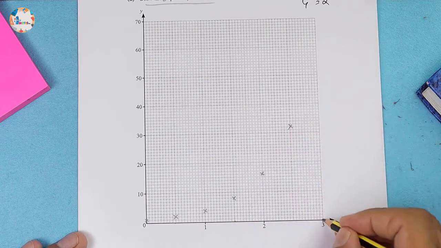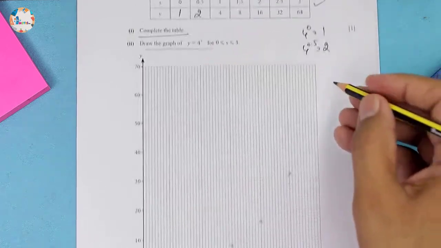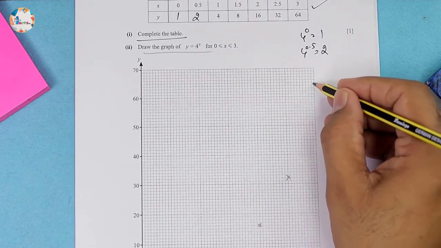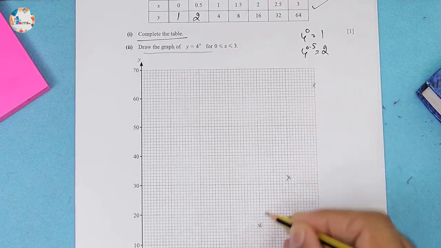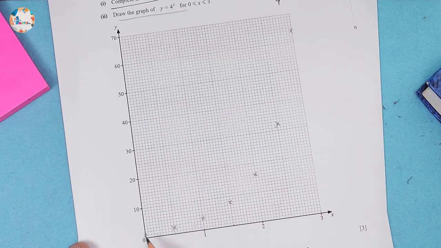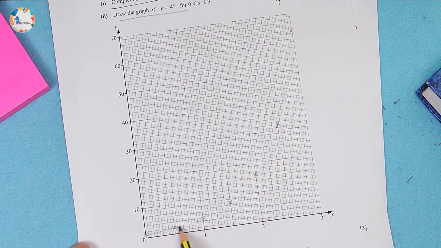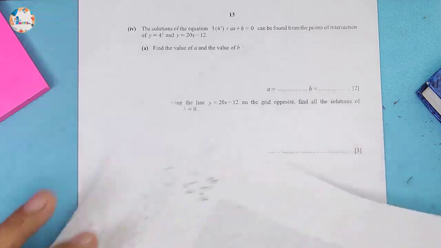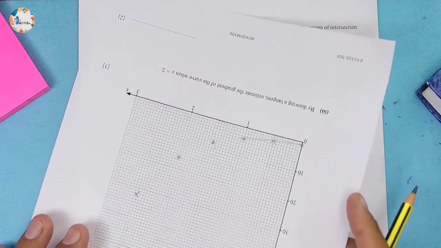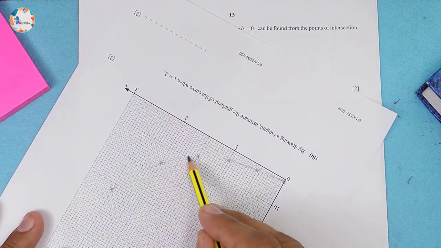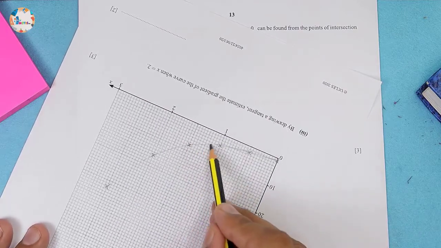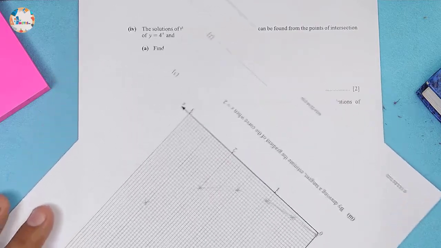And then 3 and 64. So this will be our curve which we have to draw. So a smooth curve is required. We will not be using a scale for this one. And we can rotate the page according to our convenience. So I'm rotating like this one, and we can draw a smoother curve like this.